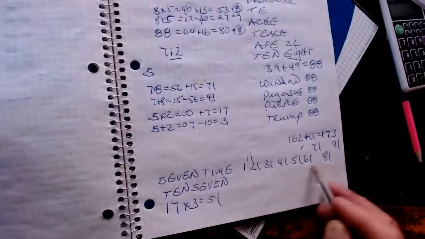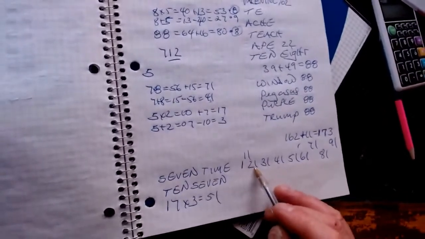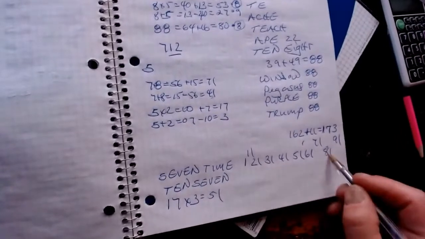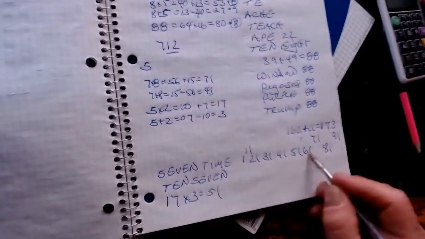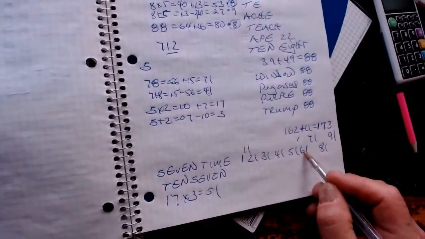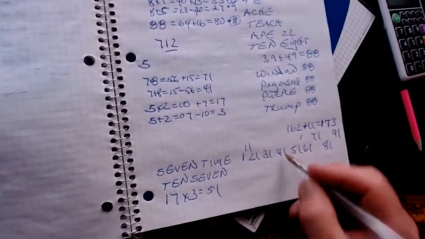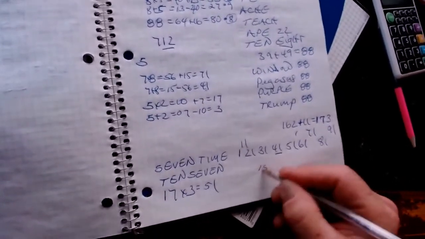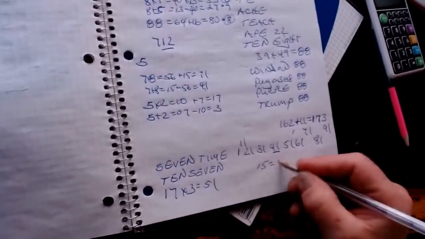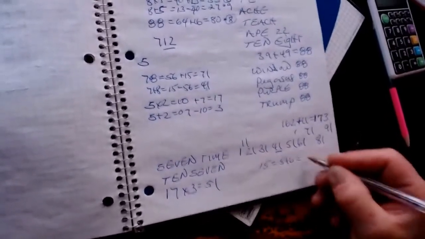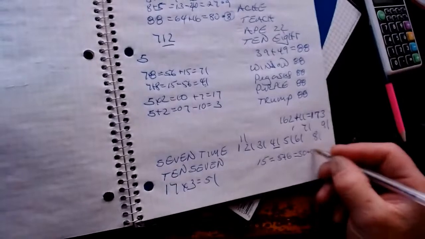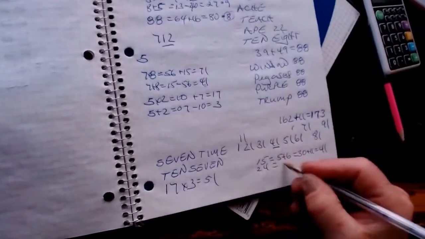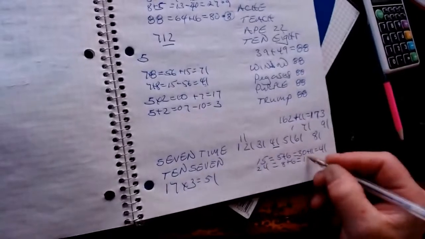Now down here, you're going to have 22. Let me see what it is. 1 and 81 is 82. 21 and 61 is 82. 31 and 51 is 82. And again, we're left with 41 in the center. Or 15 equals 5 and 6 equals 30, and 11 equals 41. Or 24 equals 8 and 6 equals 14.